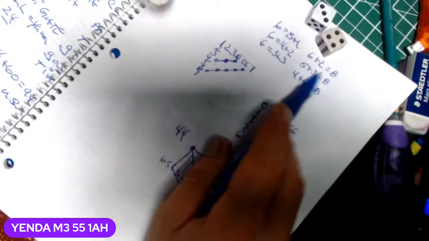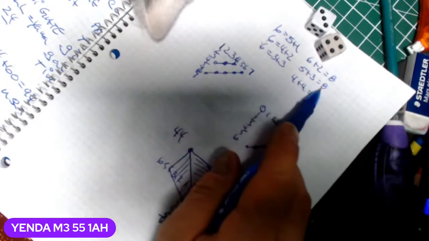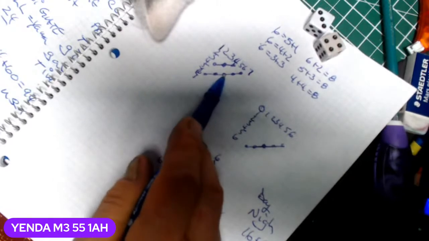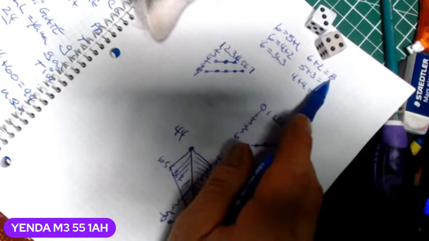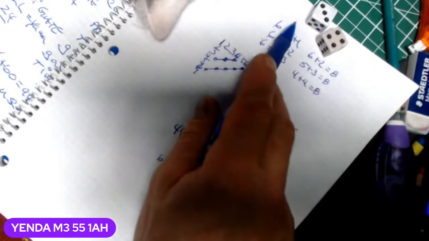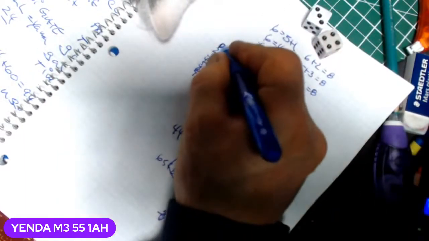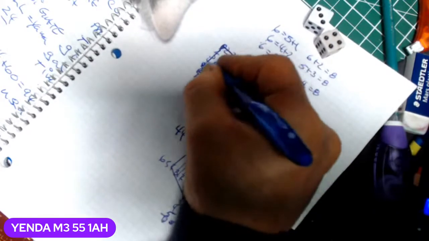To create 8, I need 6 and 2. 6 here, 2 here, 6 here, 2 here. I want 8, 5 and 3, 5 here and 3 here. I want 4, I got 4 right over here. Same as before. Now the reverse in the cube, the 8 is 6. So I need 5 and 1. So we have 5 here and 1 and 5. So I draw my line like this.